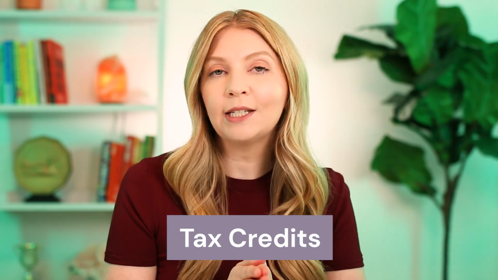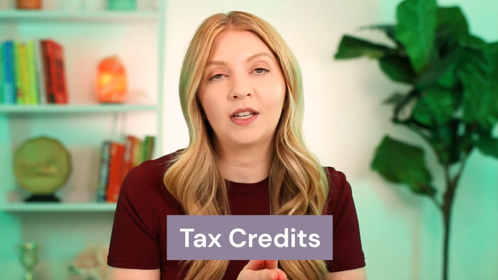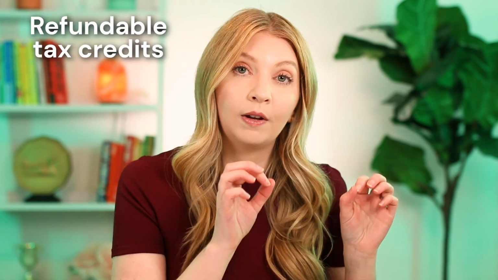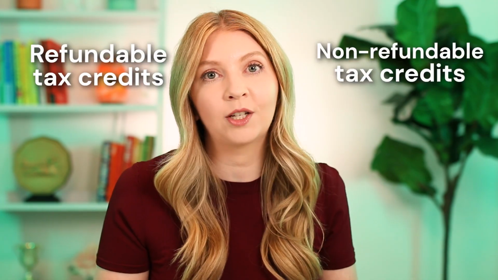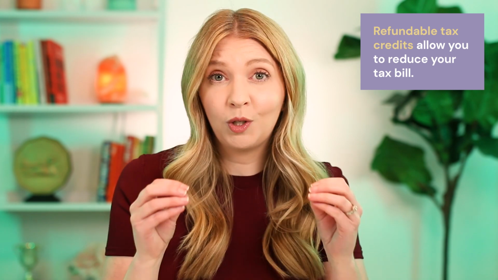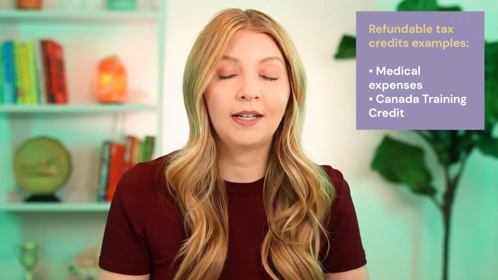Speaking of tax credits, let's talk about tax credits and tax deductions that you can use to legally reduce your tax bill. So when it comes to tax credits, there are refundable and non-refundable tax credits. Refundable tax credits allow you to reduce your tax bill even if you end up with a negative amount. For example, let's say you use enough refundable tax credits to reduce your tax bill to negative $500. That means the government actually owes you $500 because you paid the government $500 more in taxes than you should have throughout the course of the year. Some examples of refundable tax credits include medical expenses and also the Canada Training Credit.